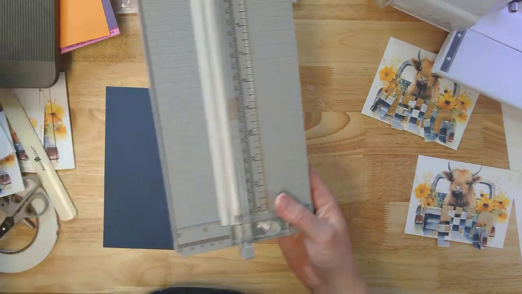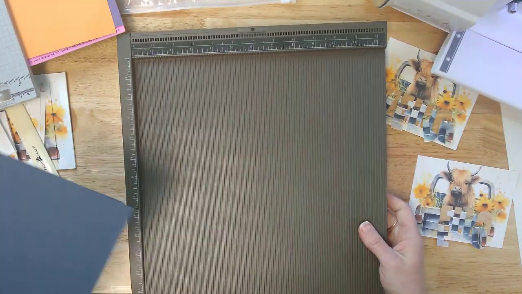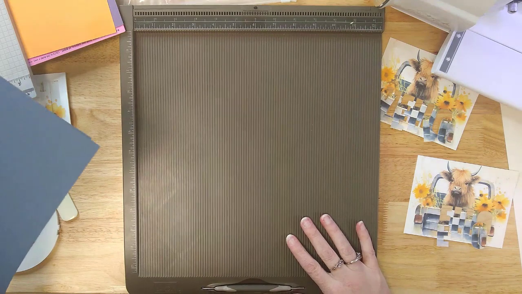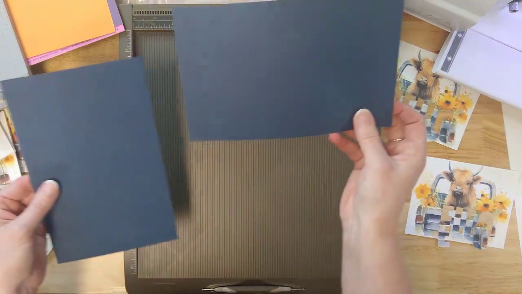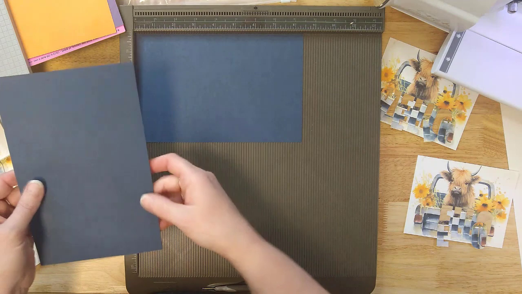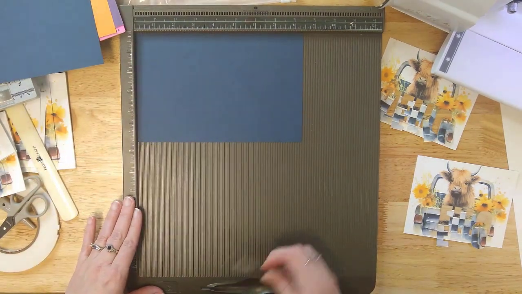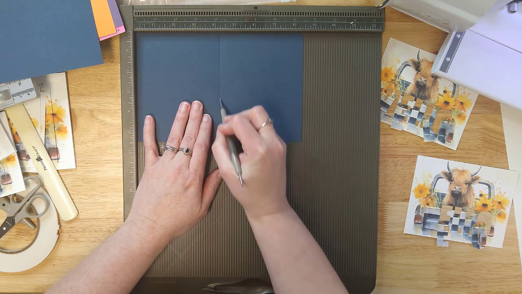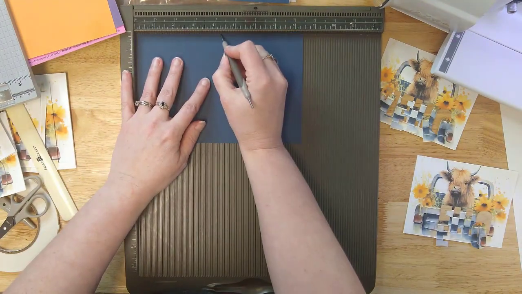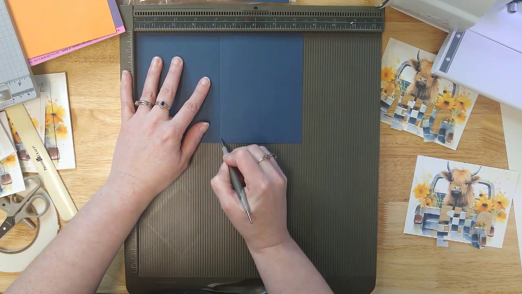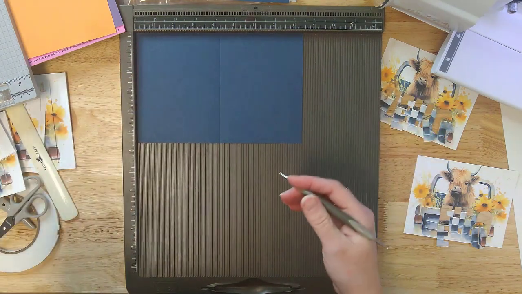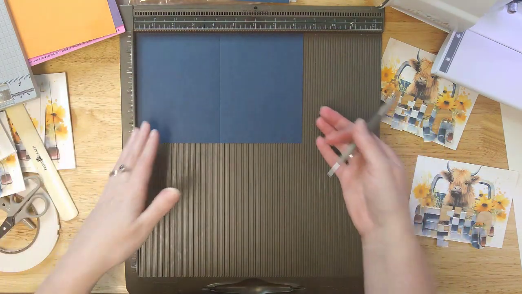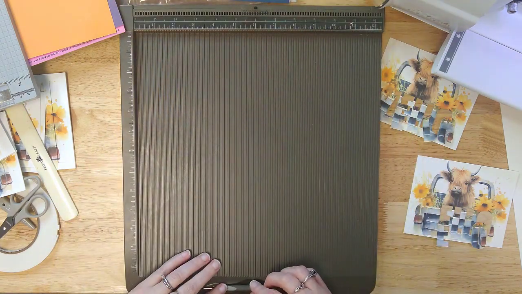Then what I'm going to do is, you can do this multiple ways, but I actually have a scoring tool. Simply Scored is what it's called. This one's from Stampin' Up, but you can find them with different companies. I'm just going to score my cardstock now at 4 1/4. Again, this is for standard US cards. You could also do a 5x7, but if you do a 5x7, you're not going to get two of the fronts on a sheet of letter size paper. So that's why I'm working with the size I am.